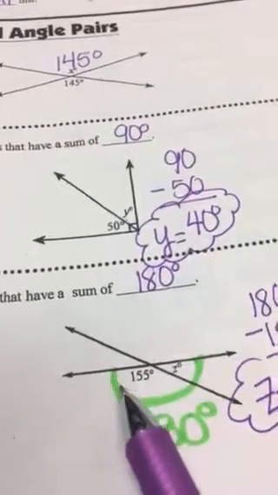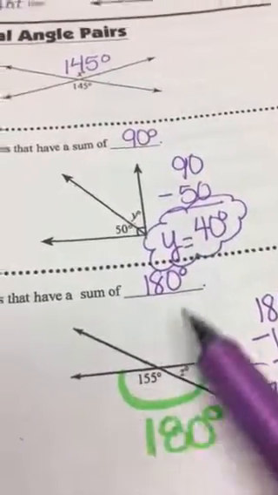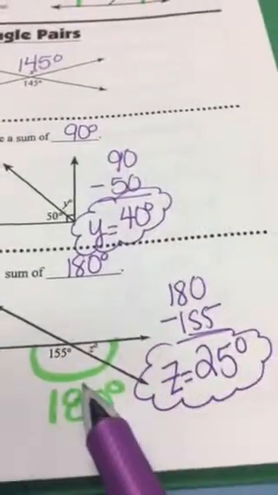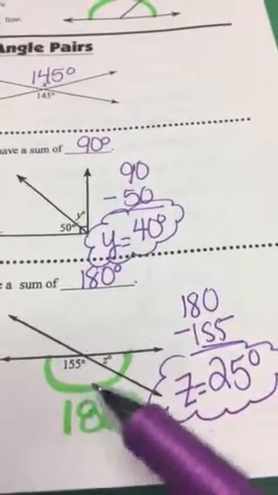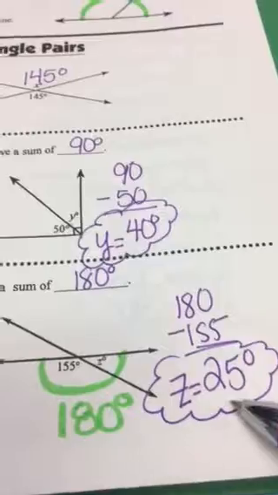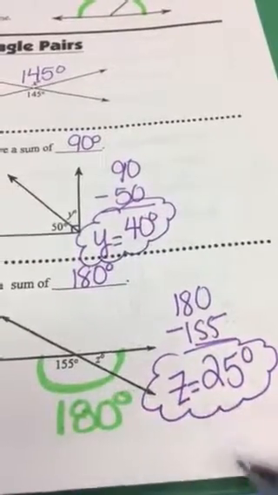And supplementary angles, which would look right here, this would be a great linear pair. They add up to 180. So again, the supplement to this angle, you would subtract, and you would get z to equal 25 degrees.